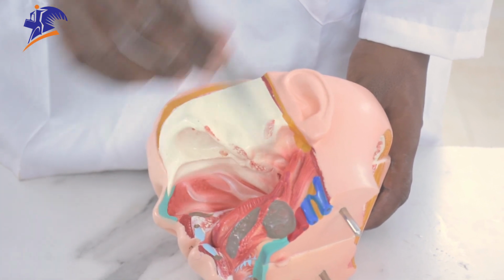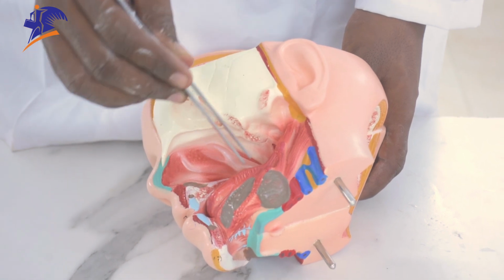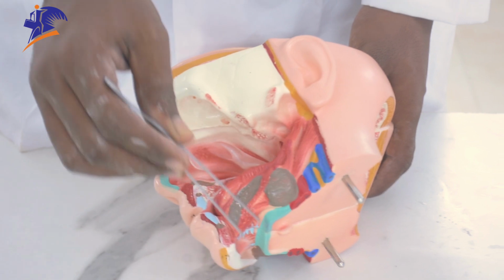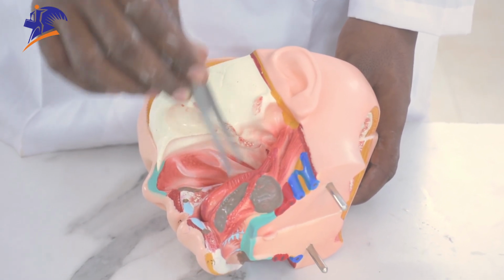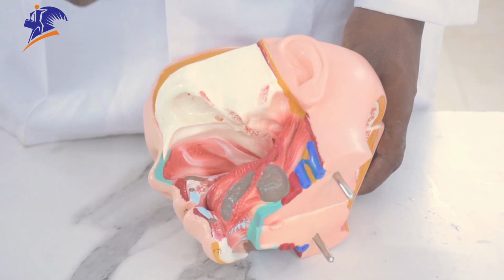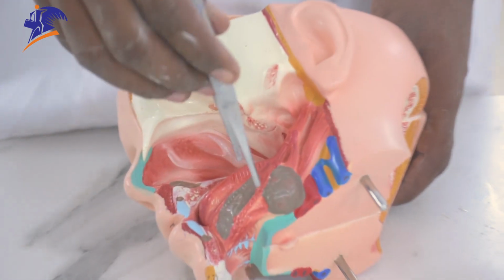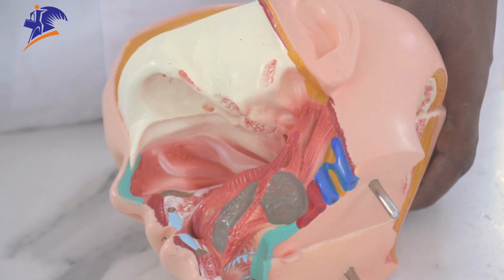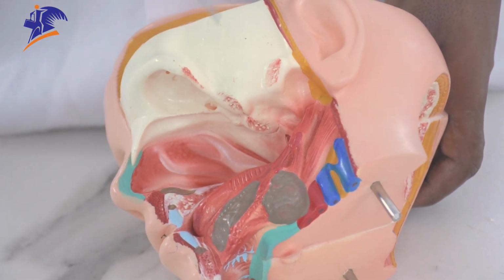The extrinsic muscles are styloglossus, genioglossus, palatoglossus, and hyoglossus muscles. The extrinsic muscles of the tongue move the tongue, protrude the tongue, and deviate it to the right and the left. All the muscles of the tongue are innervated by the hypoglossal nerve except the palatoglossus.